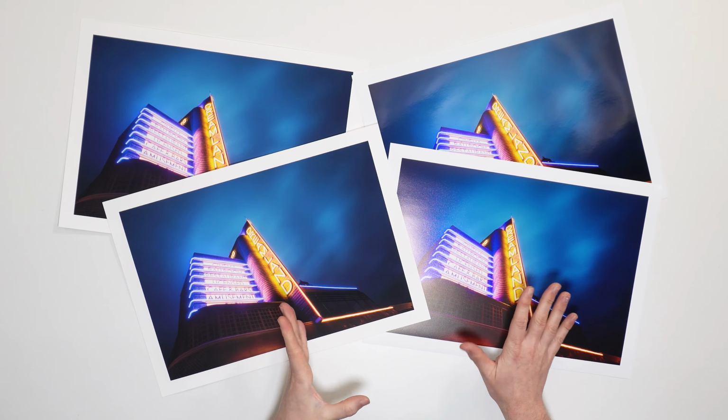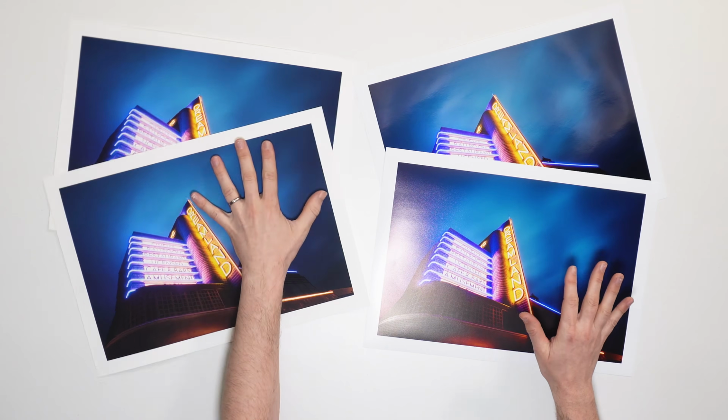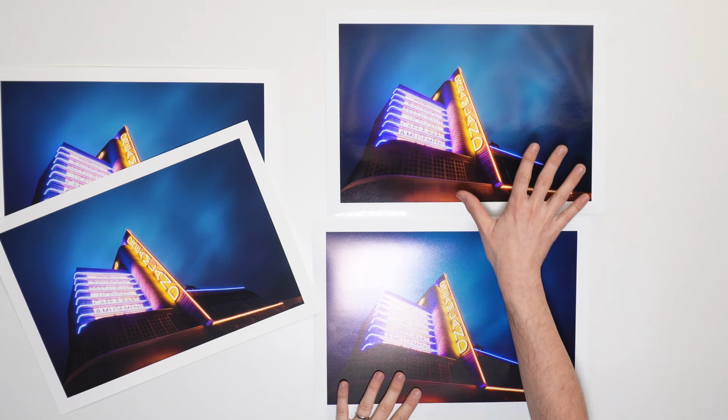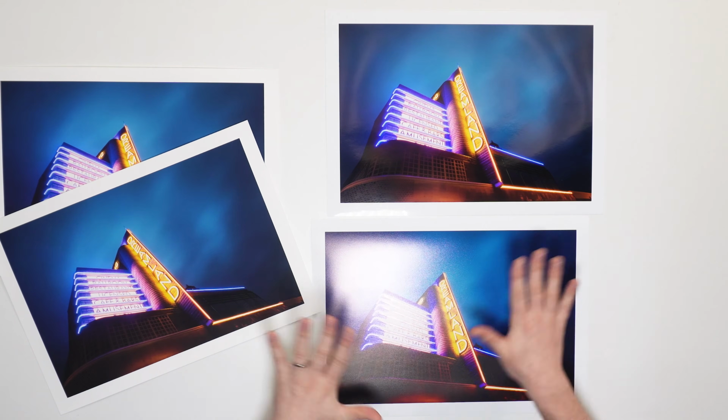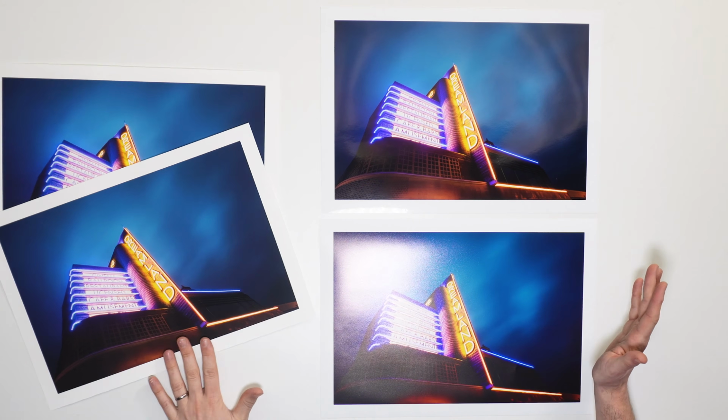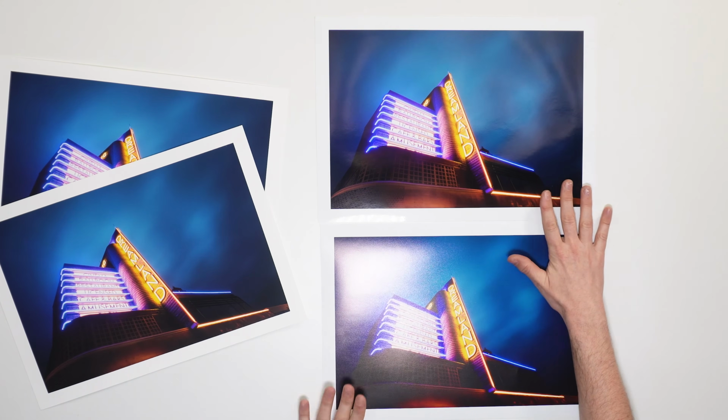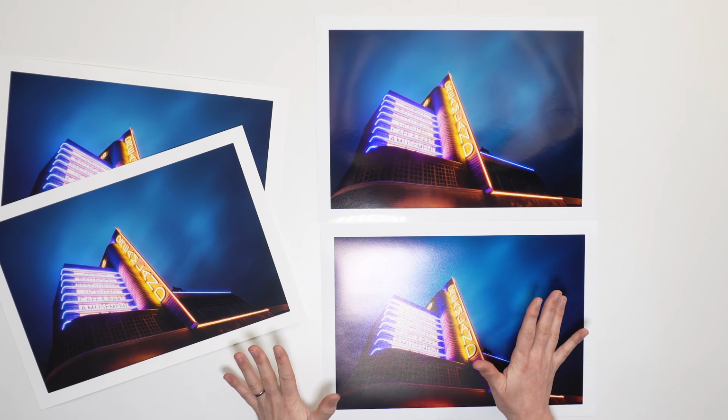So I hinted at it there when I was talking, but my first point is really the paper. The paper is going to make a dramatic difference between screen and the print. So if you're printing on, say, a luster or gloss like I've got here, these two here. Now I've printed the same picture on 4 different styles of paper to demonstrate this. And I've used a picture from one of our ambassadors, Alex Hare.